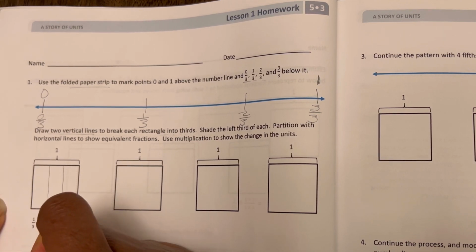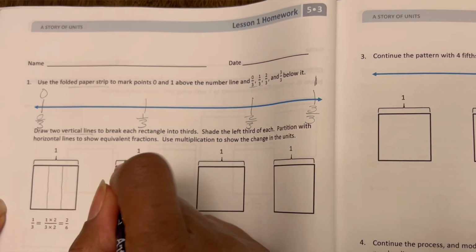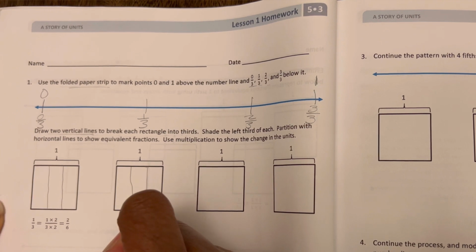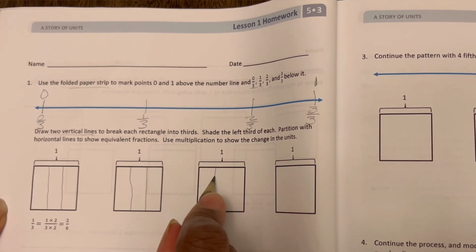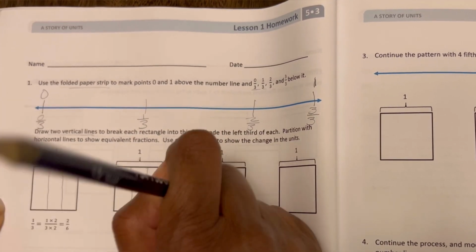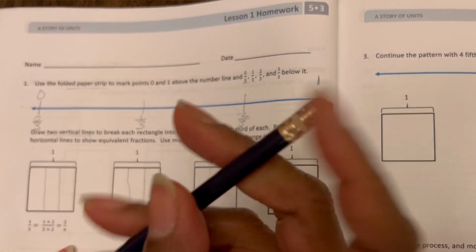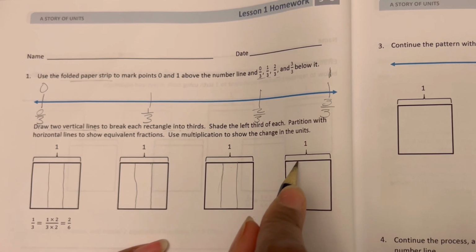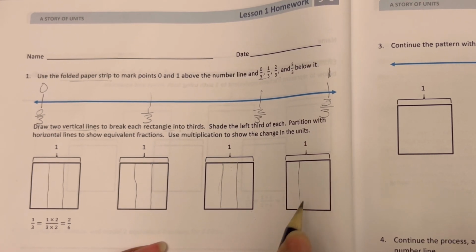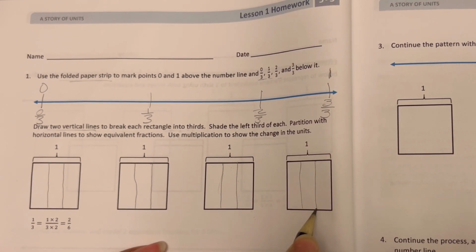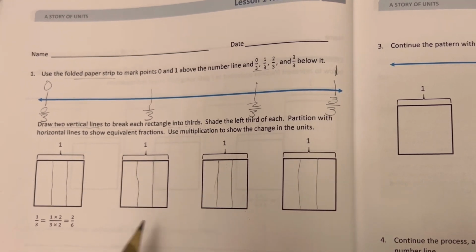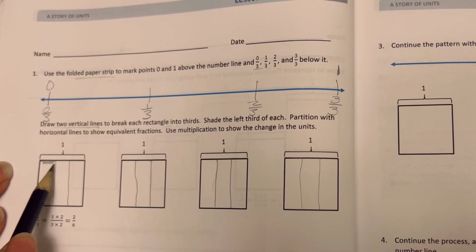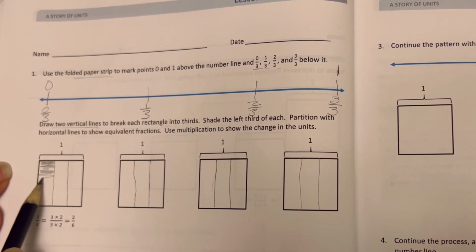So you're going to do that for that one, the next one, and each of them. Try to make it as even as possible. I know it's difficult. Okay, and our last one. So you're putting each one of them into thirds. Now, we're starting with 1/3, so that means we want to shade in 1 out of 3 for each of these.